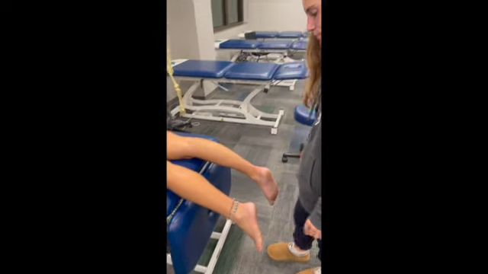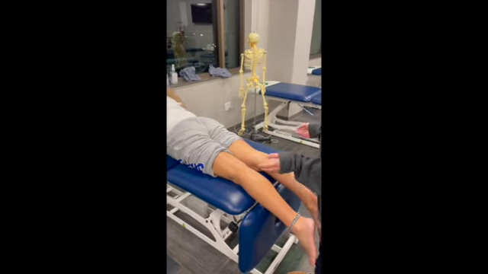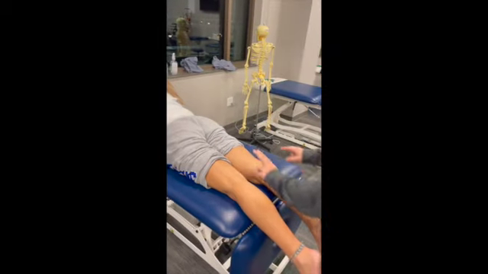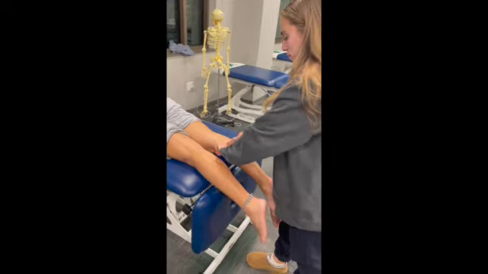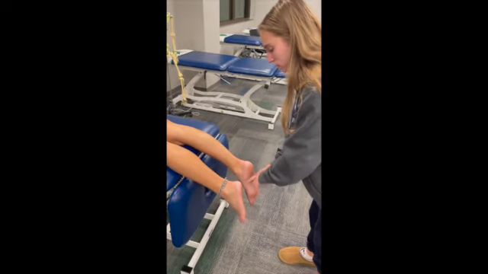Yep. All right. Now we're gonna do S2 dermatome. So we're gonna start with medial posterior thigh. So does this feel the same? Mm-hmm. And then go to the posterior gastroc head medially. Does this feel the same? Yep. And then stay away from the medial malleolus and go straight to the medial longitudinal arch.